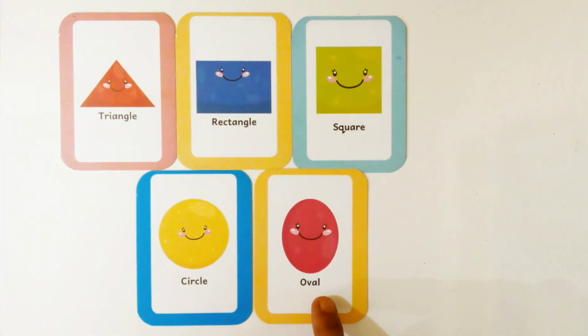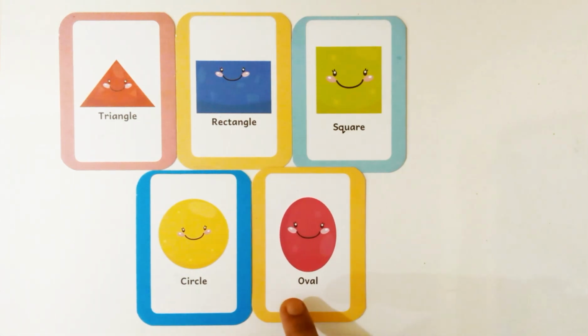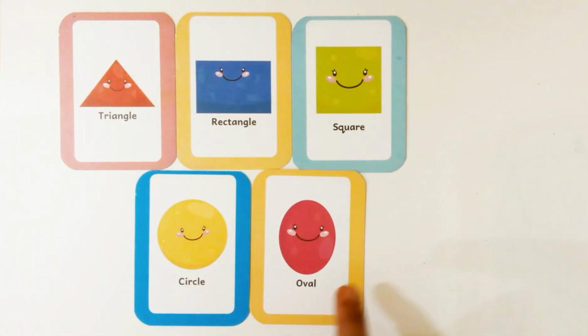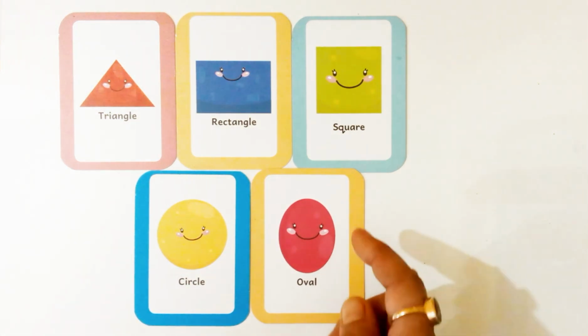O for oval. Oval, oval. This is oval. This is oval shape. It has no sides. O for oval. And the color is red color.